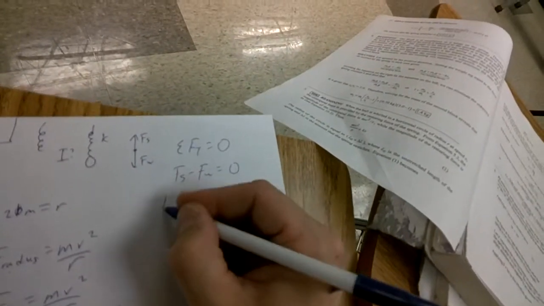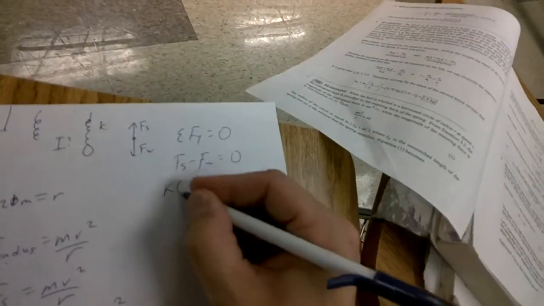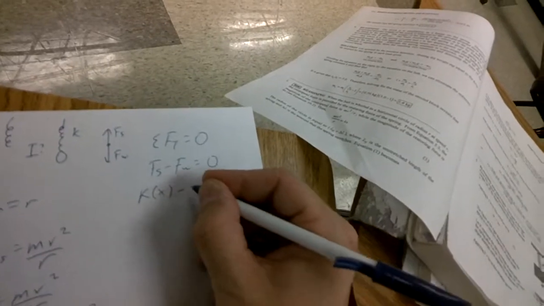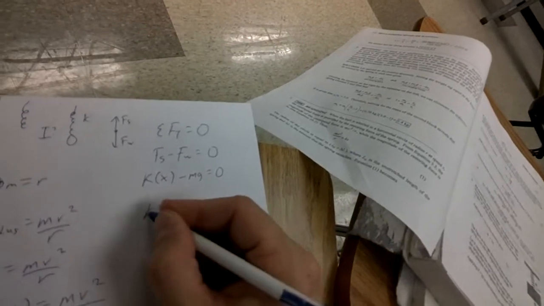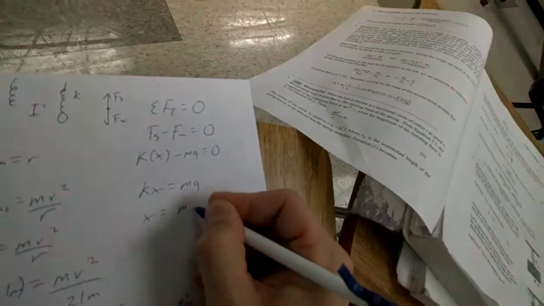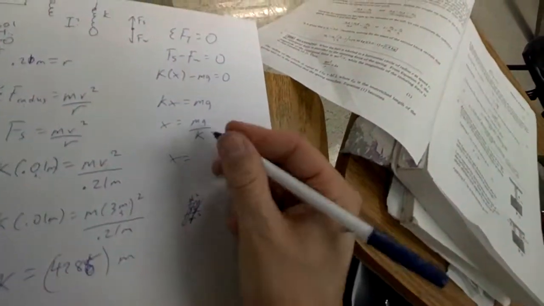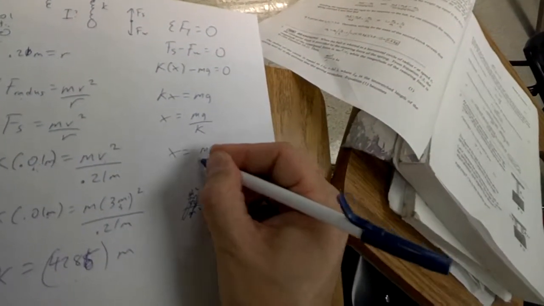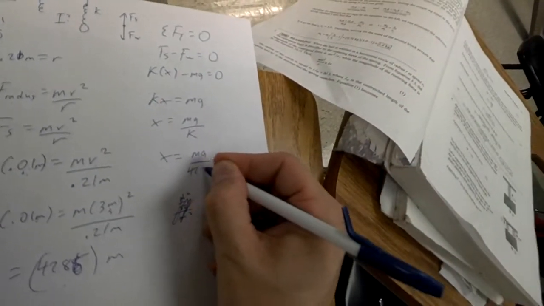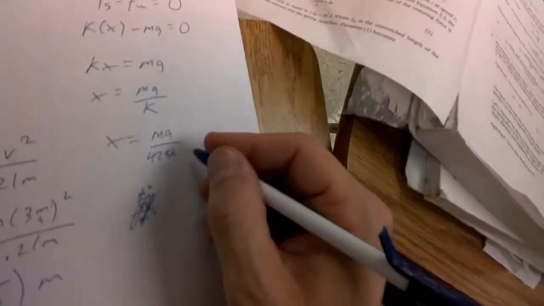So I'll have K times whatever this new X is, which is what I'm trying to find, minus mg equals 0. And I'm trying to find X, so let's go ahead and solve for that. So I'll have Kx equals mg, and X equals mg over K. And I've got a value down here for K, so let's plug that in and see if it worked out. So X equals mg divided by 4,286. And again, I've just dropped units for clarity and speed's sake, times m.